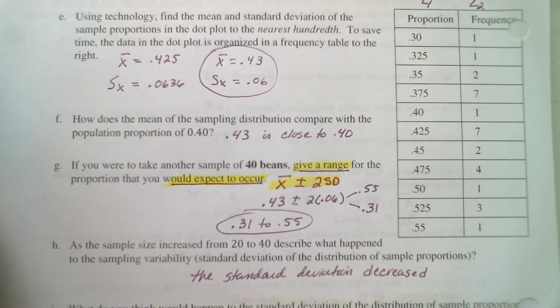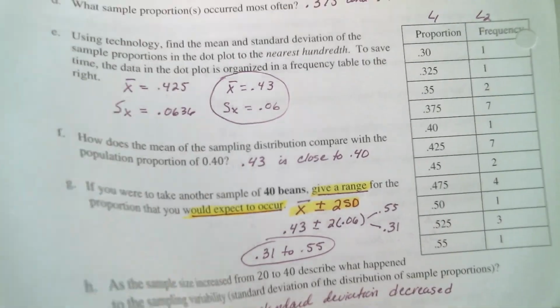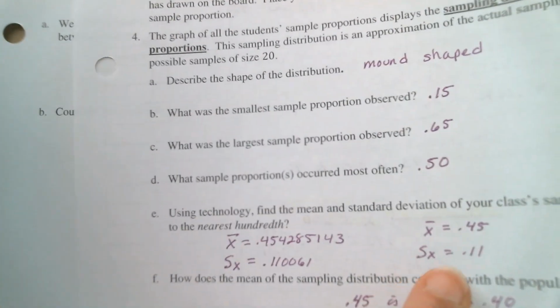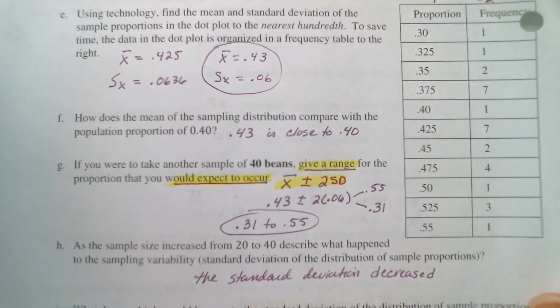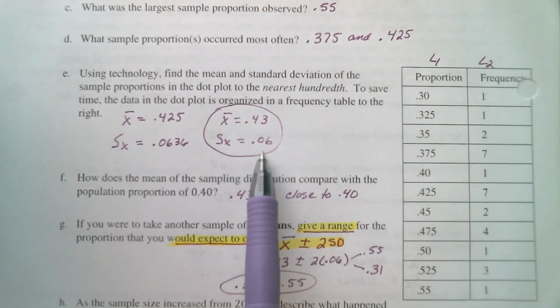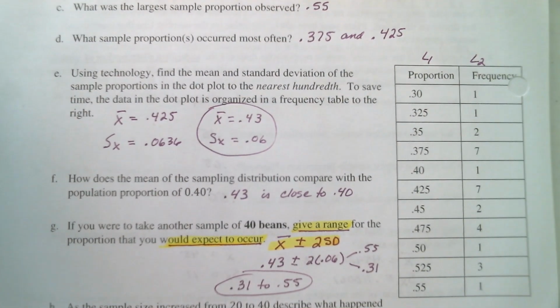Our standard deviation for the 20 beans was 0.11. Our standard deviation with the sample of 40 beans was 0.06, almost cut in half, actually.